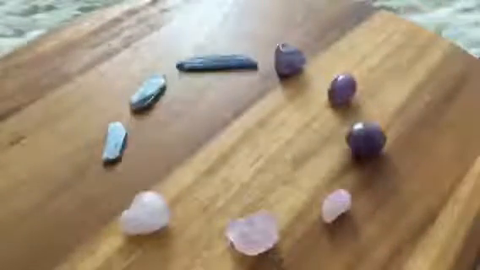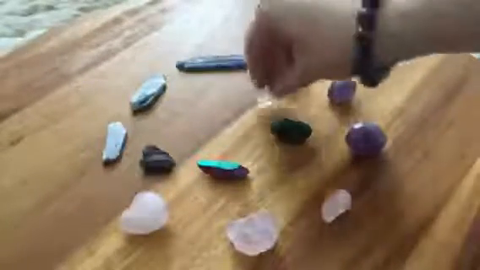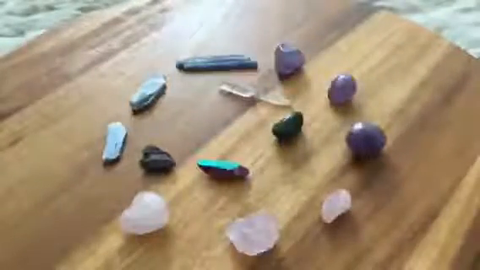And you can do every other element. You can go water, earth, air, fire, water, earth, air, fire, all the way around. But I'm just going to very simply arrange them. And then to complete it, I'm going to use a few of my crystal points just to magnify the energy.